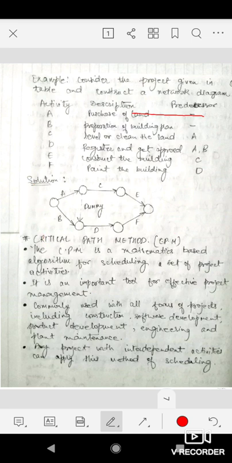Now we have the critical path method. In network analysis, we have the critical path method. It is a technique we use in project management. CPM is a mathematics-based algorithm for scheduling a set of project activities. We have different activities here, so we use the CPM method to schedule these activities.